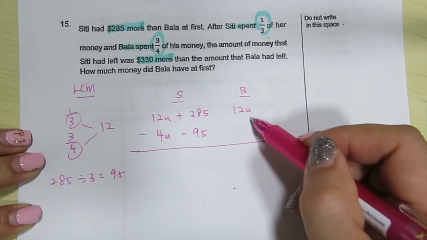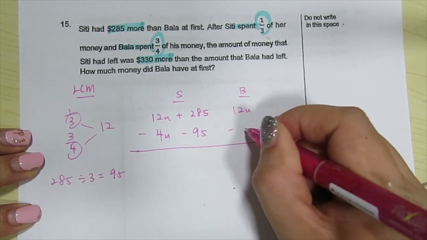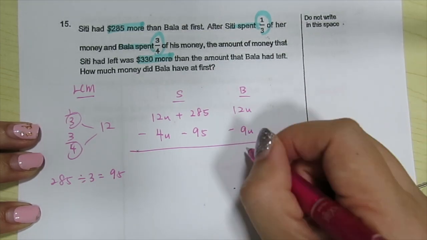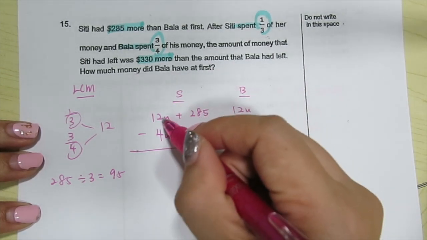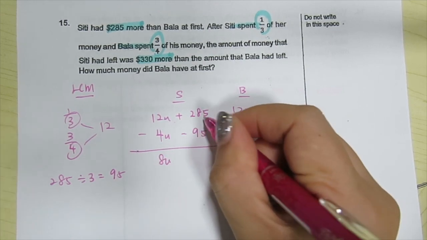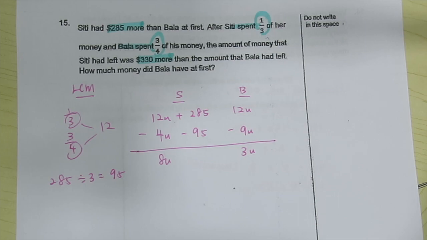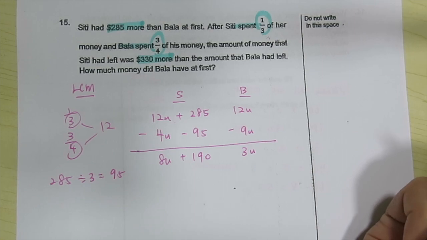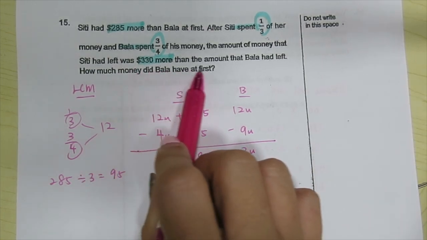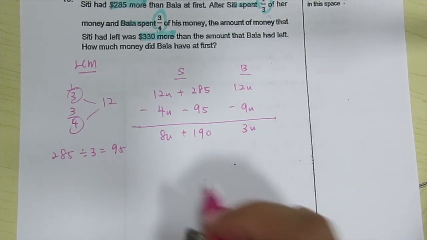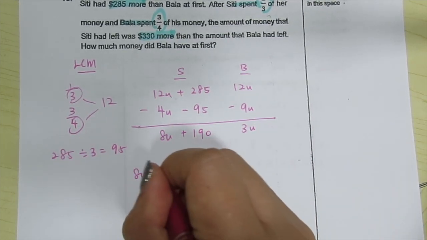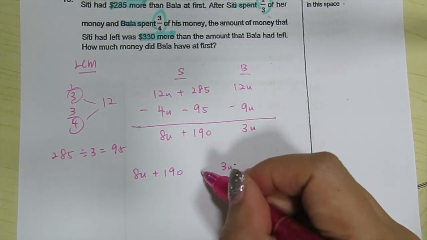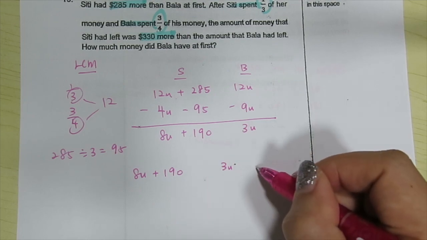As for Bala, he spent 3/4 of his money. So 3/4 of 12 is 9 units. So now I'm going to do a vertical subtraction. 12u minus 9u, Bala is left with 3u. As for City, 12u minus 4u left with 8u. 285 minus 95. She still has this 190. Now in the end, City had 330 more than Bala. Okay, City's amount is 8u plus 190. Bala has 3u. In order for them to be equal, I need to add 330 to Bala.